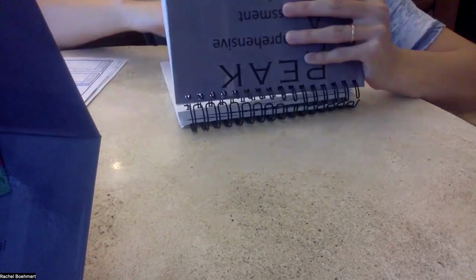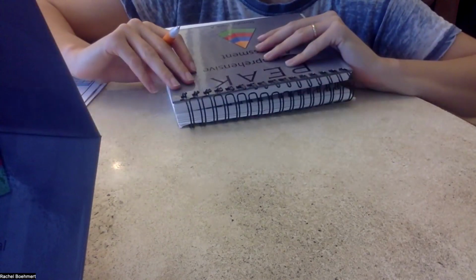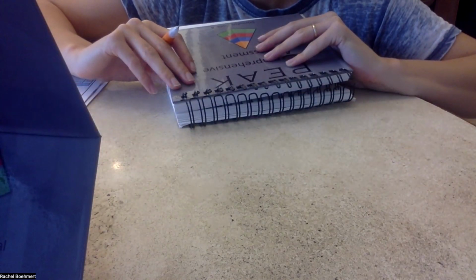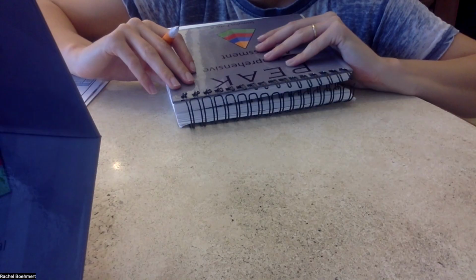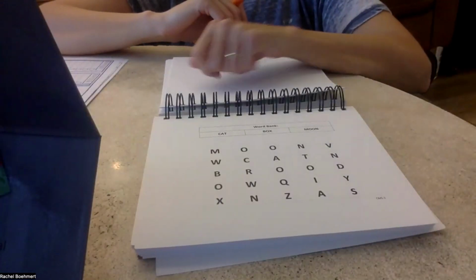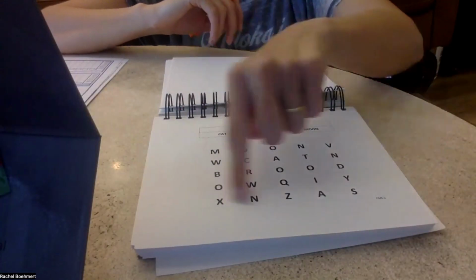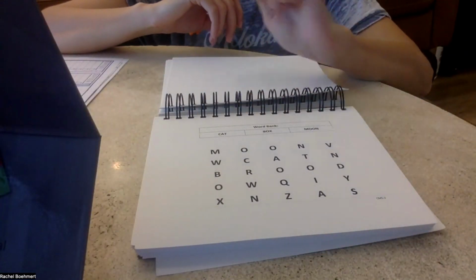Okay, we're on CMS now. Tell me 2 things I can do with a ruler. Find these 3 words somewhere here and show me with your finger where the words are.